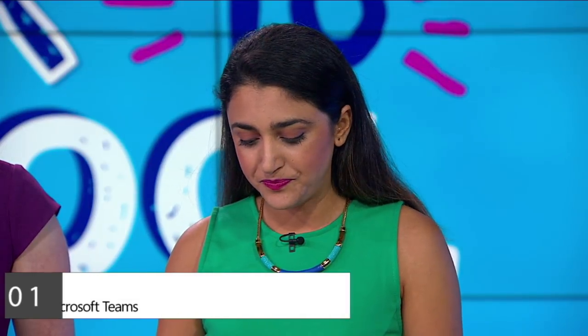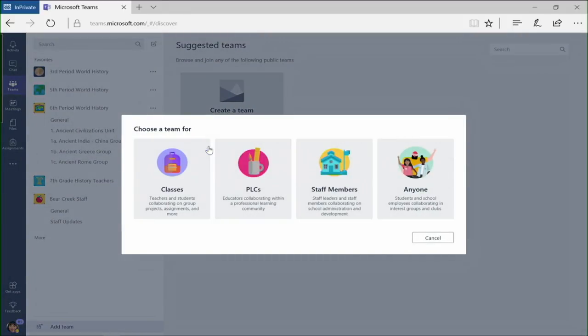So Michelle showed you Teams on our Windows desktop client, but we also have clients for Mac, iOS, Windows Phone, and Android, and for the web. So you can get started using Teams right on your web client. I'm going to go down here to Add Team. And you'll see that within Office 365 for Education, you now have 4 different types of teams that you can use to get started.